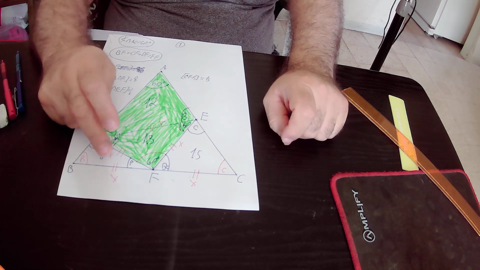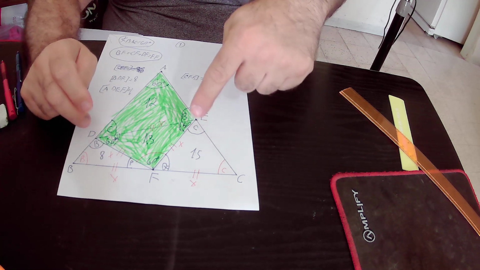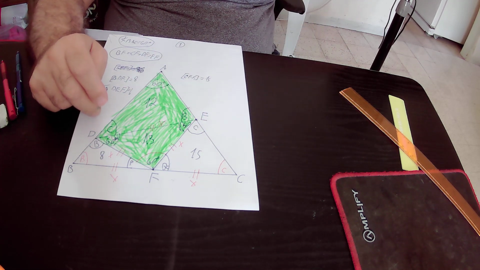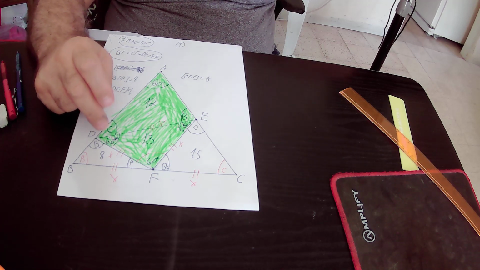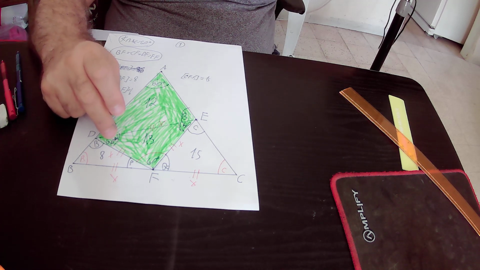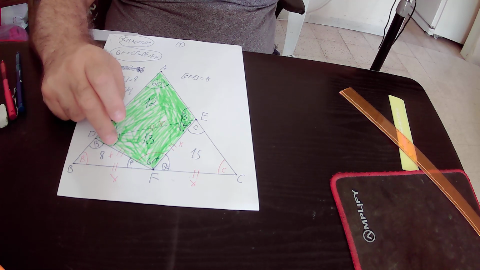So this BF also equals x and FC also equals x, and all the other sides that I marked with two red lines are equal to each other.